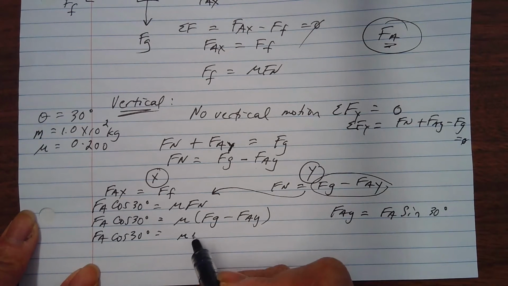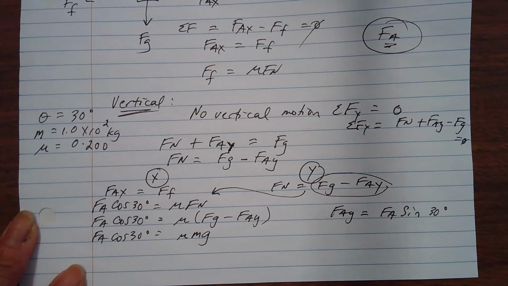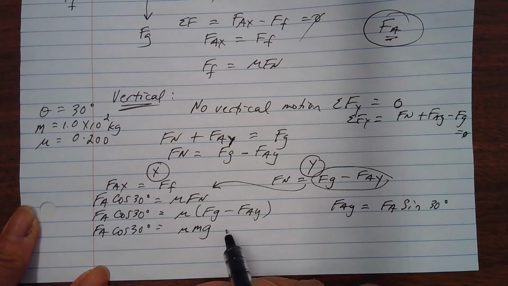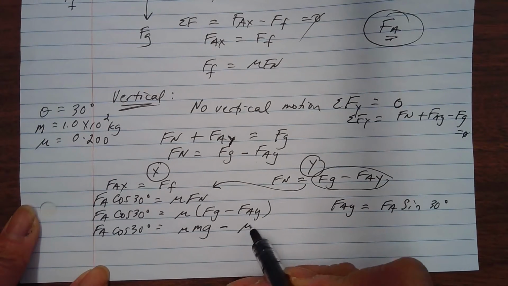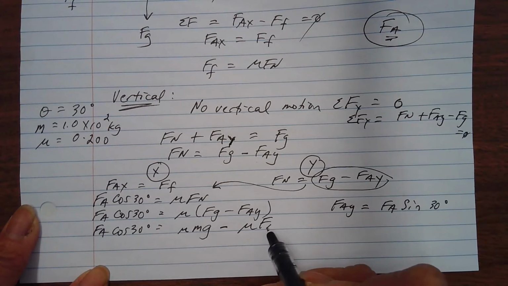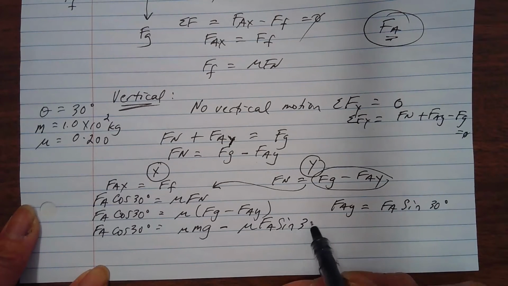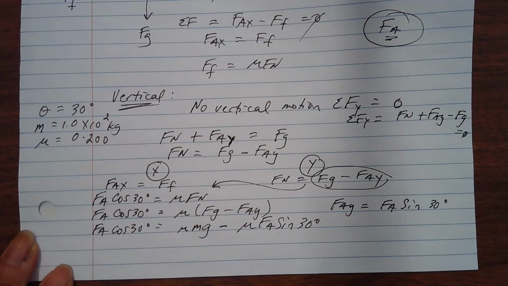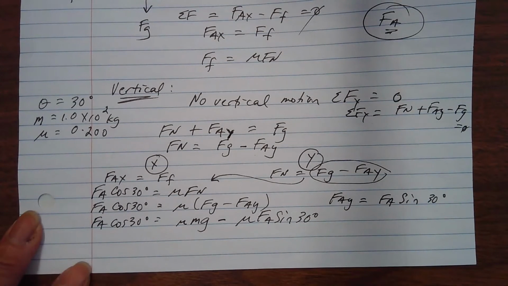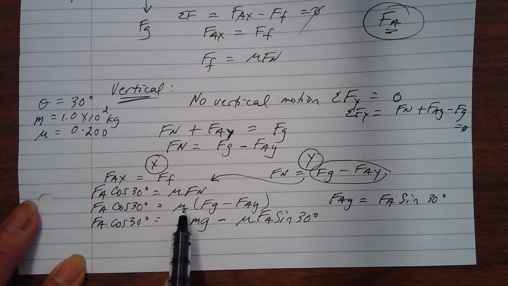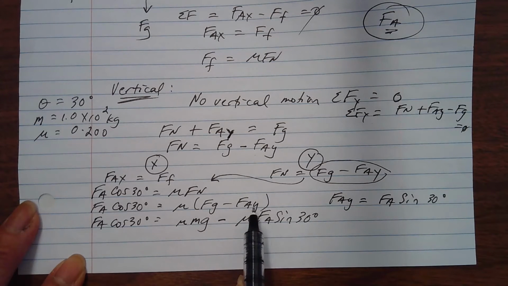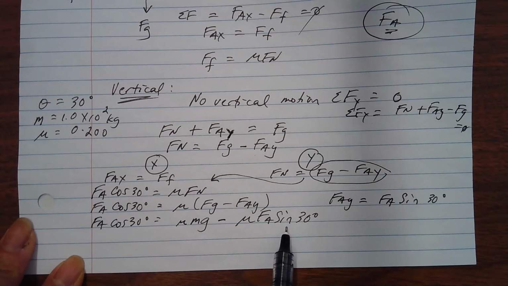I'm going to put mu mg, right? Fg is mg, is that okay? Minus mu FA sine of 30. Sounds okay so far? I just put this in and cleared the brackets, so this becomes mu Fg minus mu FAy. So I just expanded it.